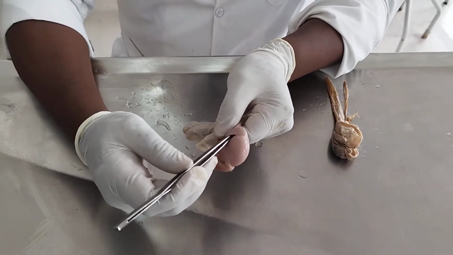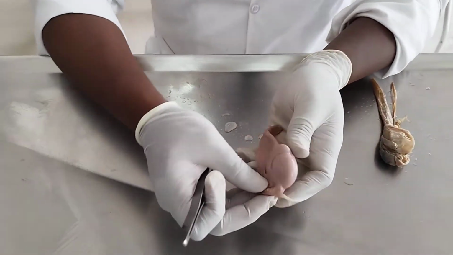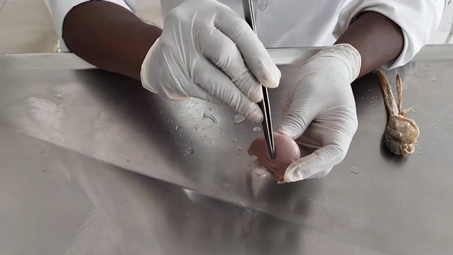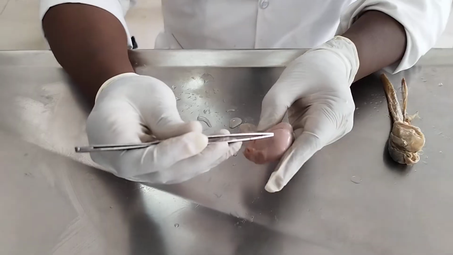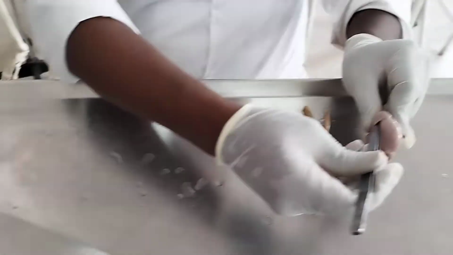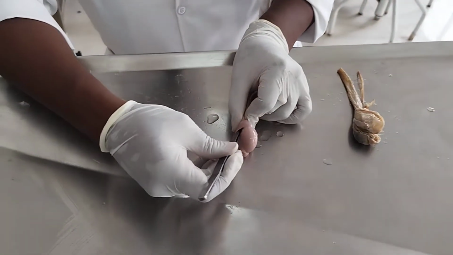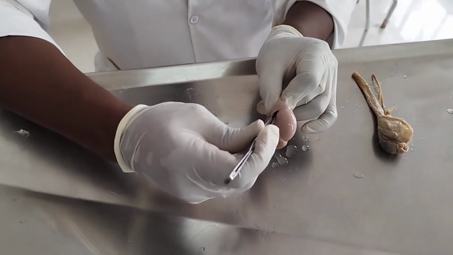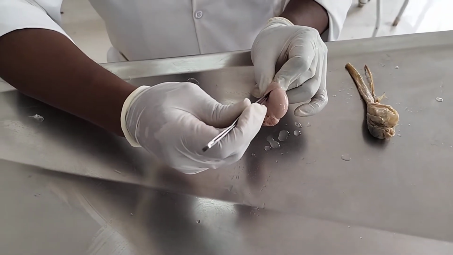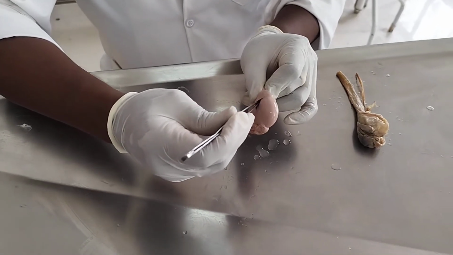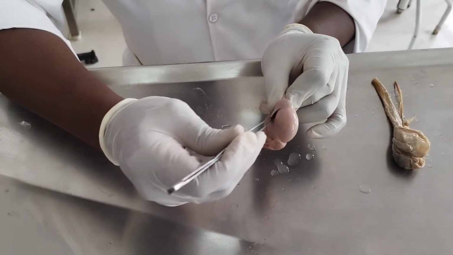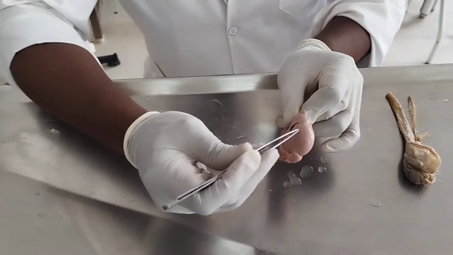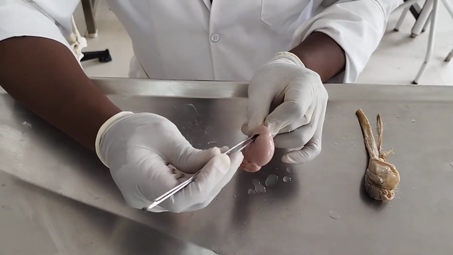This is known as the sinus of epididymis. So see clearly here, this is the sinus. My forceps is now right side. Now I will be putting my forceps in the sinus of epididymis. So this is the sinus of epididymis. You can see here, sinus of epididymis. Now sinus of epididymis is extension of the cavity of the tunica vaginalis between the epididymis, lateral part of the epididymis, and the testis. So that is the sinus of epididymis.